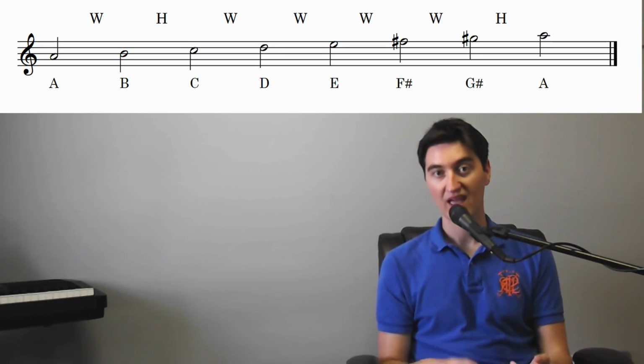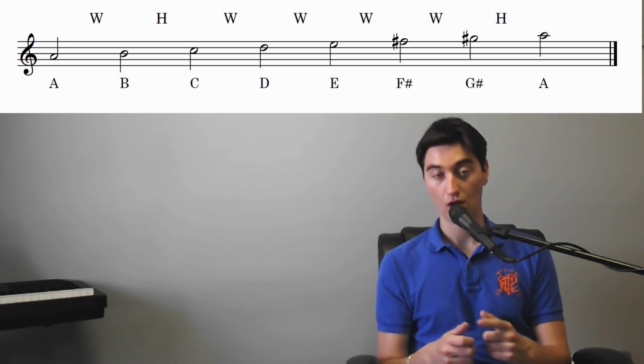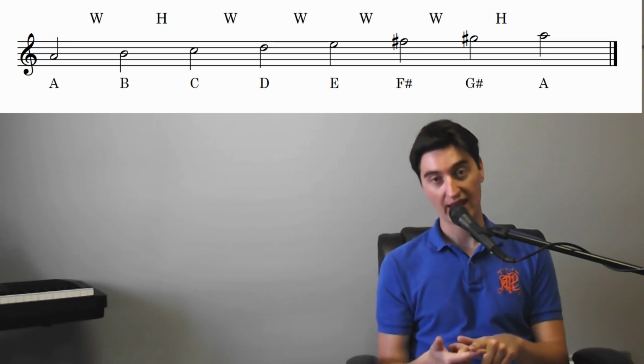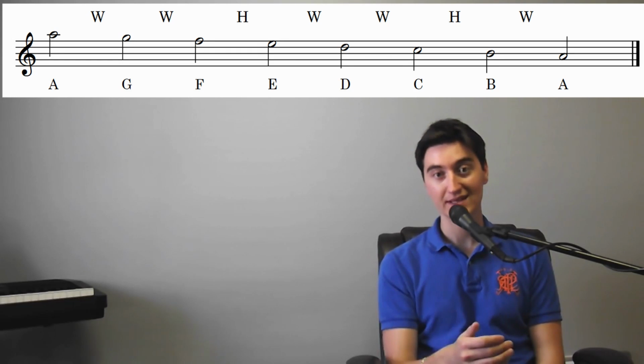Now, the melodic minor scale is a little bit strange if you hadn't heard it before. It is a whole step, a half step, a whole step, a whole step, a whole step, a whole step, and a half step. Now, the weird thing about the melodic minor is that it's only doing that going up. It raises the sixth and the seventh, but going down, it's the natural.